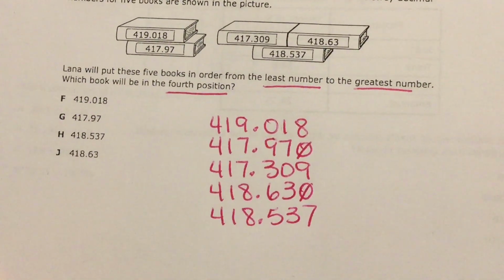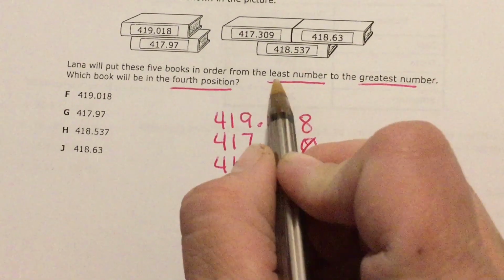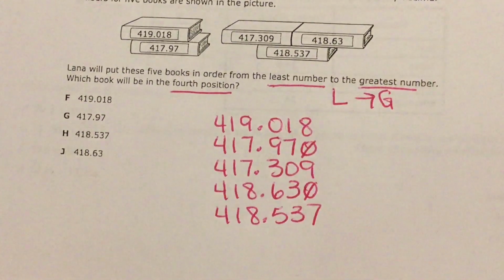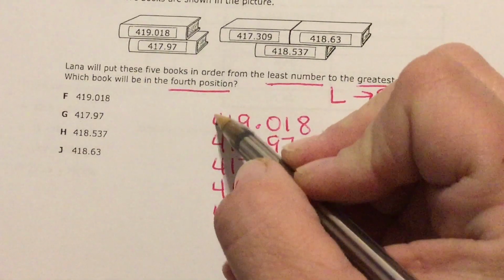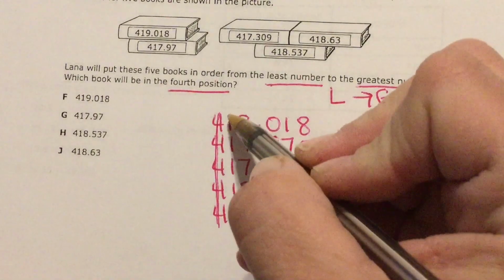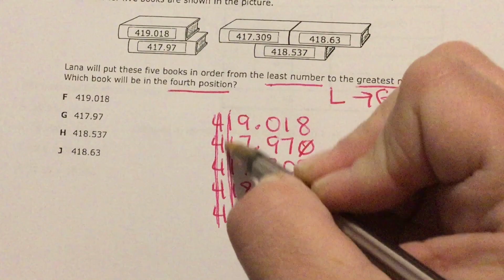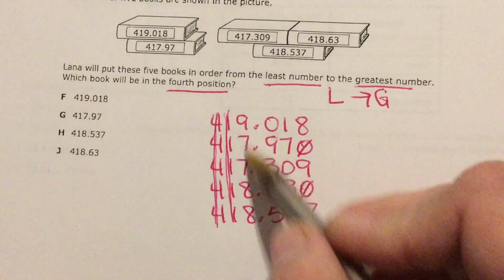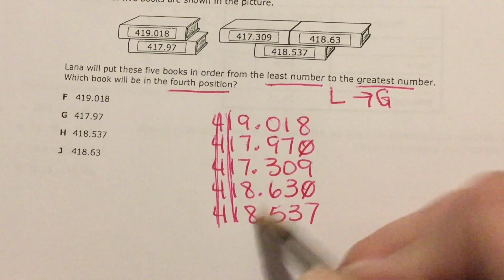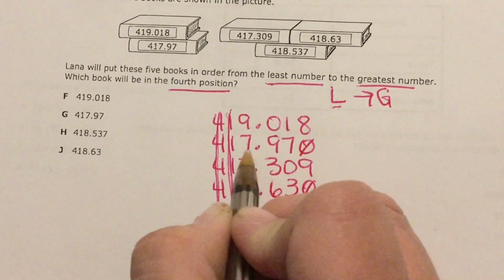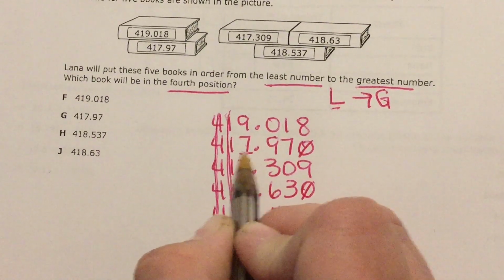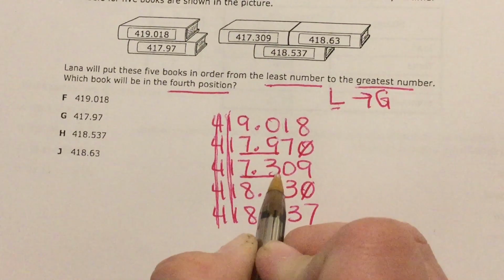All right. So now what we're going to do is we're going to compare. And it says least to greatest. So we're going L to G, from least to greatest. So I'm going to start by comparing the hundreds place. It's all the same. And then I'm going to do the tens place, and it's all the same. Then we get to the ones place, and they're not the same. I've got 9, 7, 7, 8, 8. Well, we're going least to greatest, so we're going to start with the 7. So which is smaller, 7 and 9/10 or 7 and 3/10?